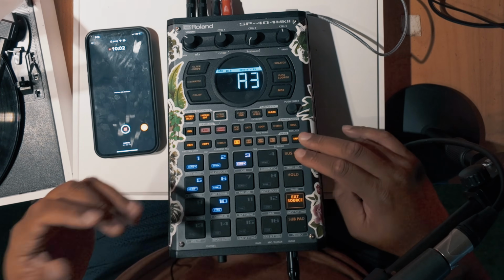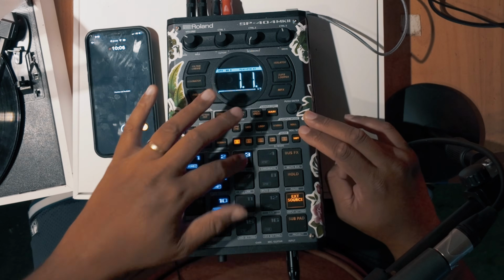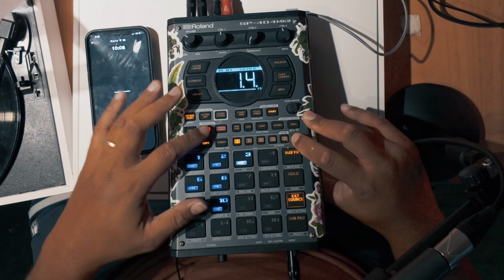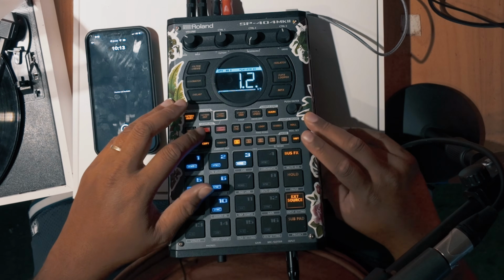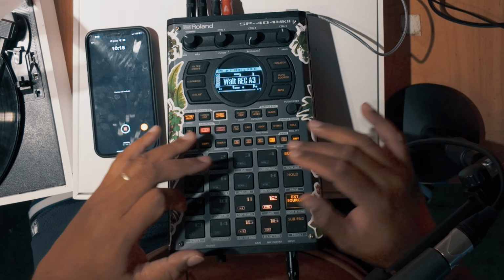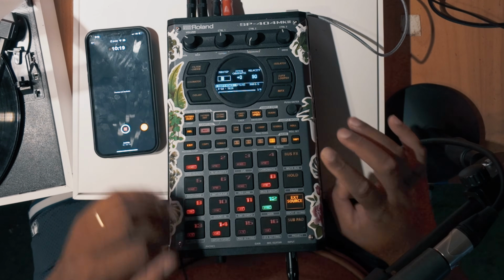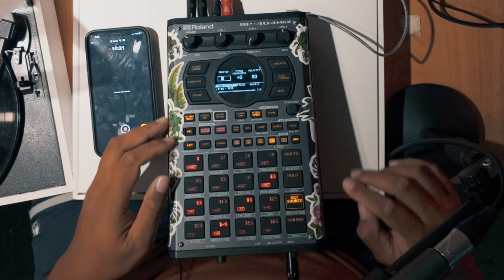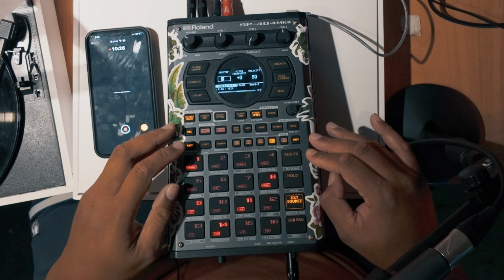So we've exited out of TR-Rec mode, but in order to get back into it, we want to play the pattern, hold shift, and press record, and that'll bring us back into TR-Rec mode. If you just press record, it'll bring us into real-time mode, which is what we don't want. So shift, record, and now we're in TR-Rec mode.